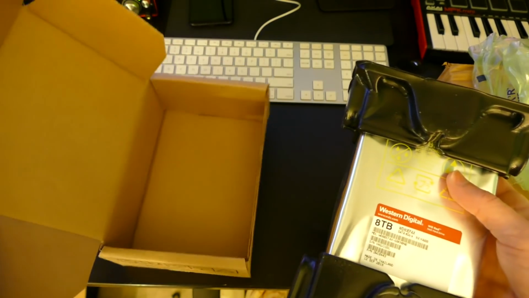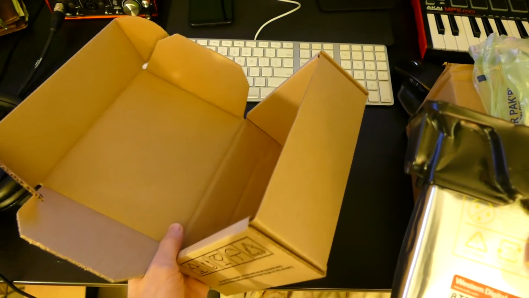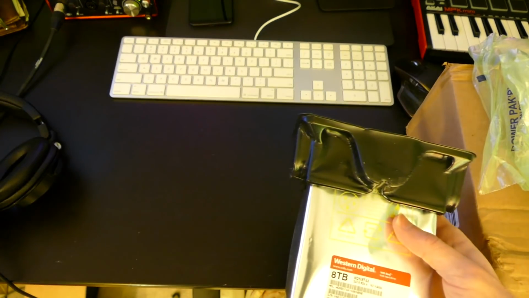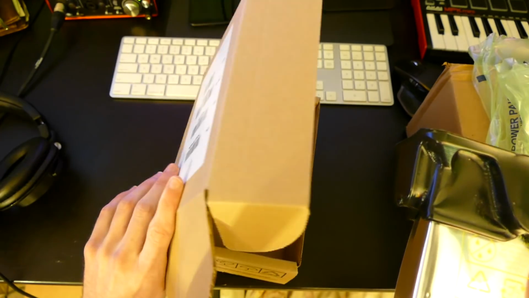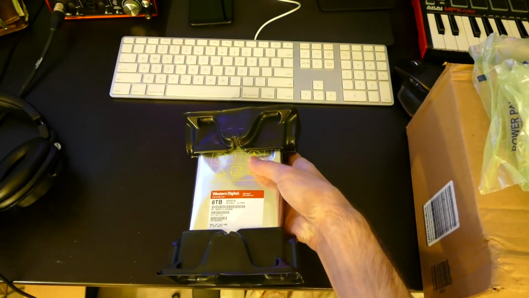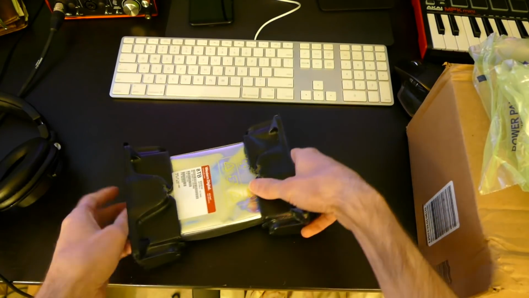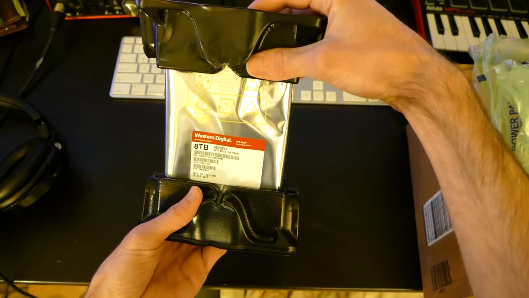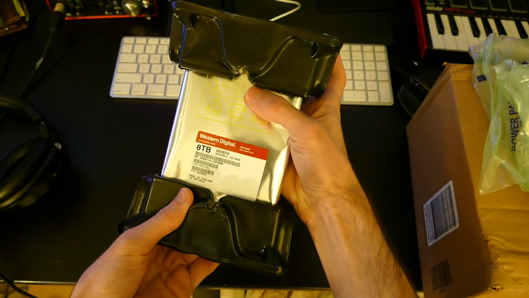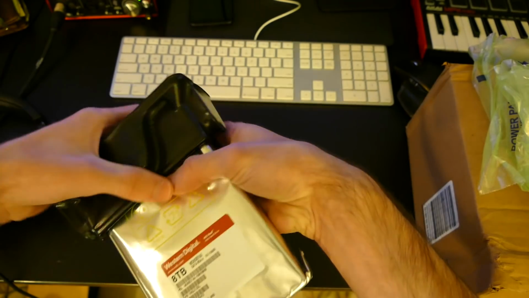That's fine. I do have SATA cables that came with my computer. I actually wired the computer up for SATA when I was building it because I knew future expansion would occur. So this is what you get from Newegg when you order a red drive. It just comes in a box in some plastic trays. We'll throw that box down there. And here is the anti-static bag with a sticker on it, Western Digital 8 terabyte. You can see there. We will take the trays off.